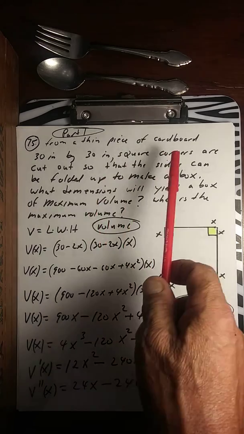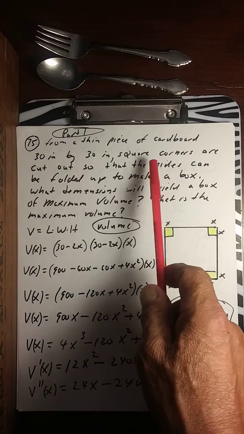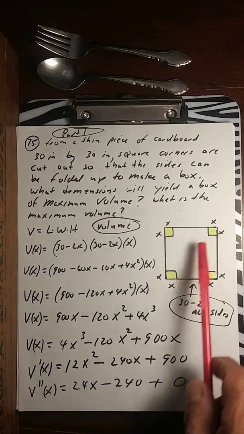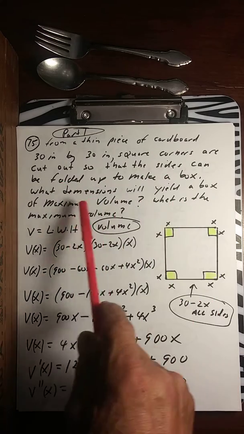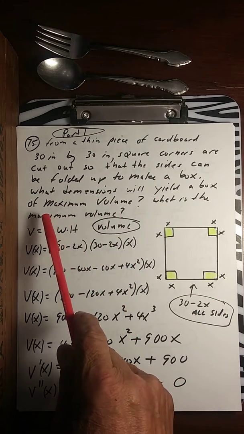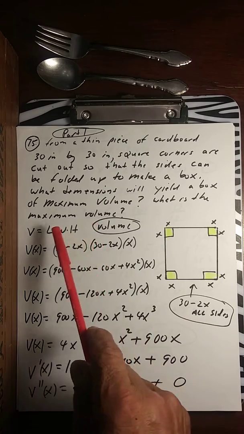From a piece of cardboard, 30 inches by 30 inches square, square corners are cut out, so that the sides can be folded up to make a box. What dimensions will yield a box of maximum volume? What is the maximum volume?